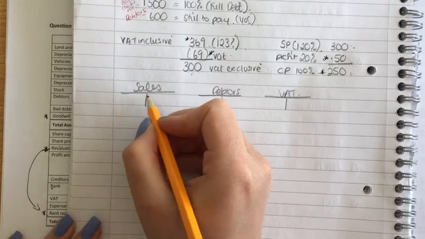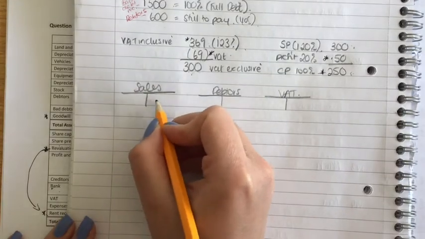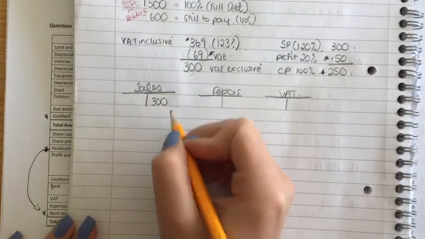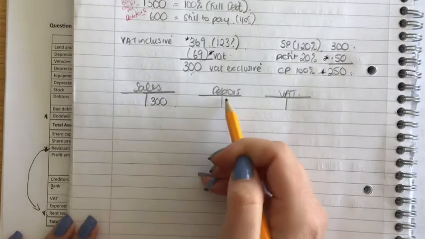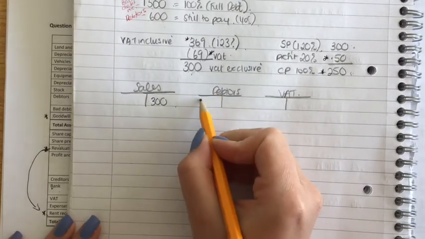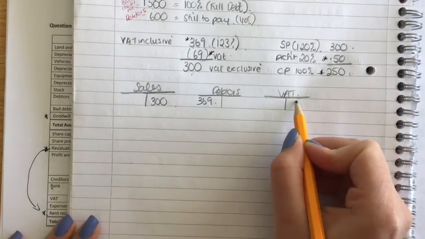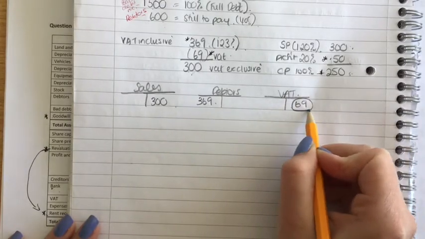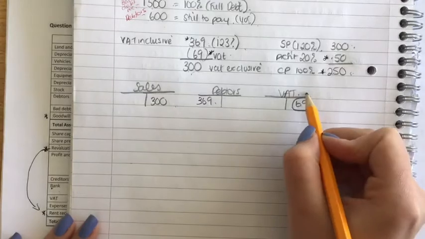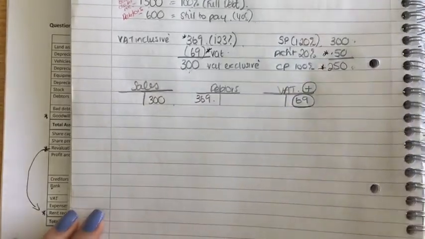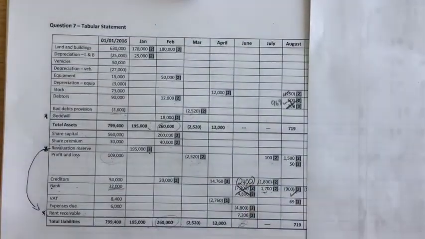Our sales are always on the credit side, and the sales were worth €300. Debtors, he's going to pay us 369. So that leaves the double entry as €69 in the VAT account on the credit side. And we're already in a liability account, so that's why it's a plus. You're adding it into the VAT account, so you've got 69 going in here. You're increasing your liability.